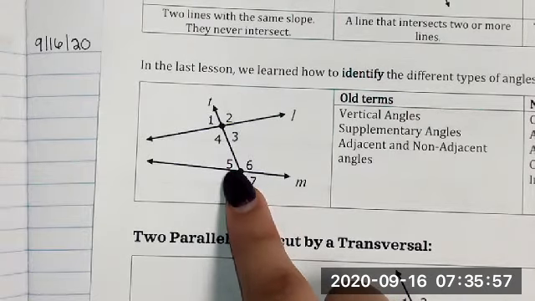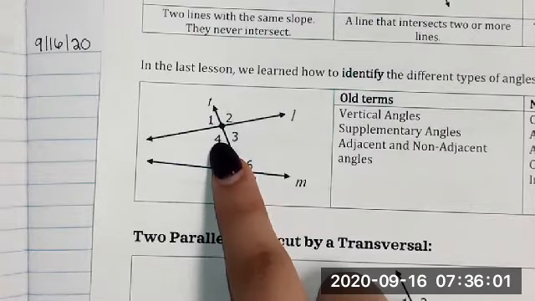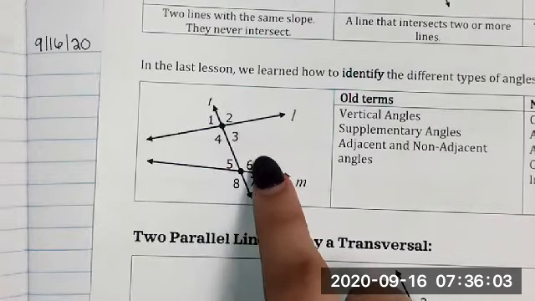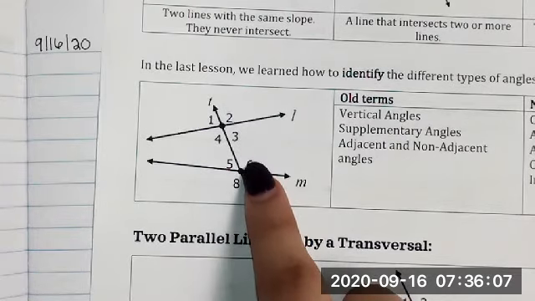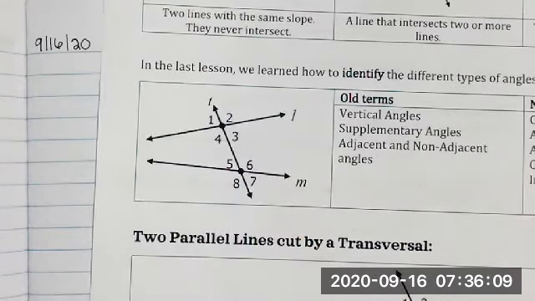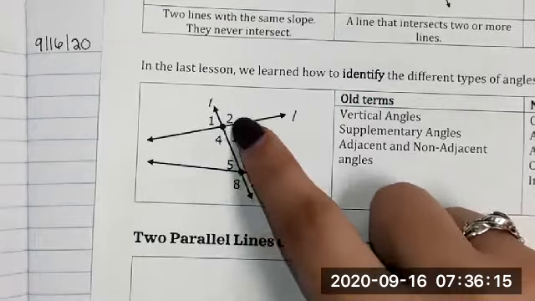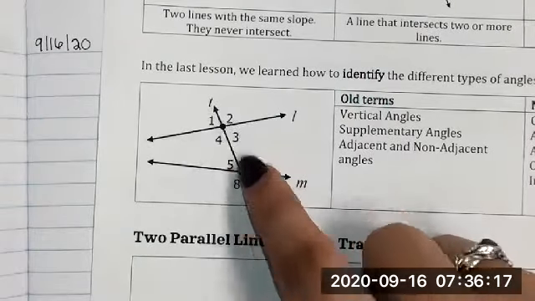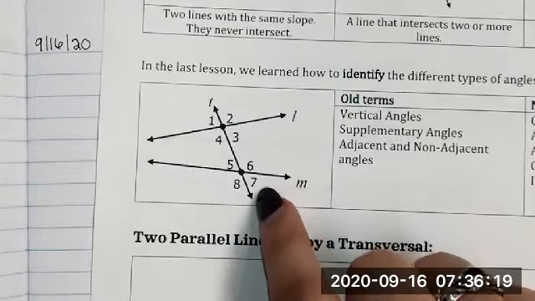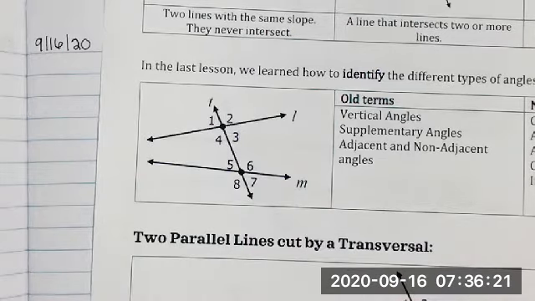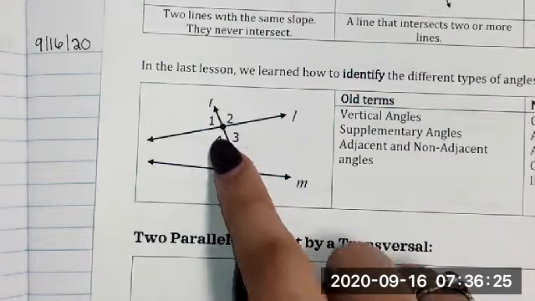Then we learned about alternate interior angles, which are angles on the interior and on opposite sides that are non-adjacent, so 4 and 6. Alternate exterior angles, which are similar to the one right before, but they're on the exterior, so 1 and 7. And lastly, we learned about same side interior angles, which are angles on the same side of the interior.